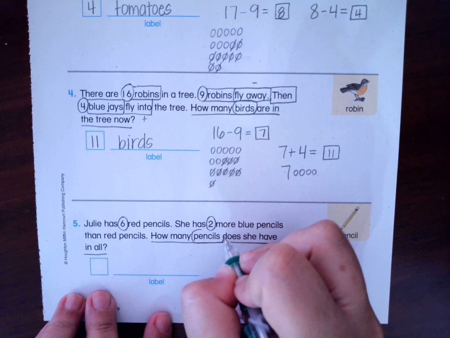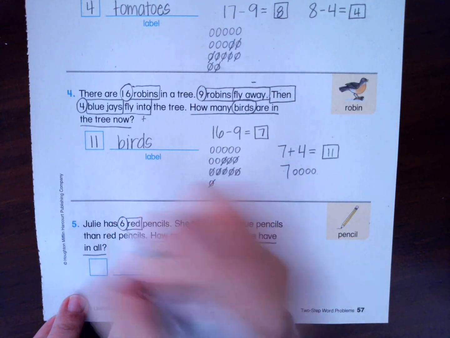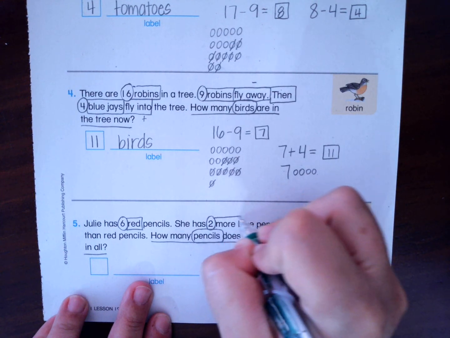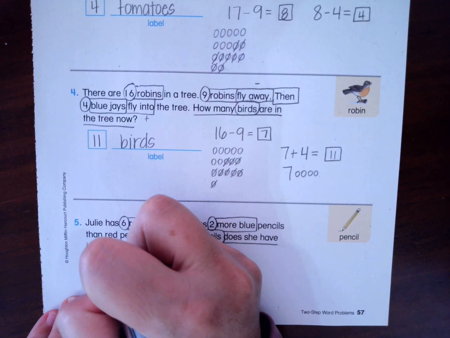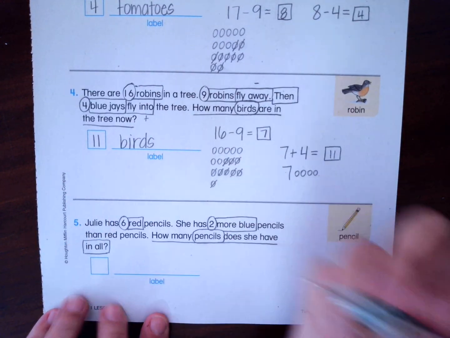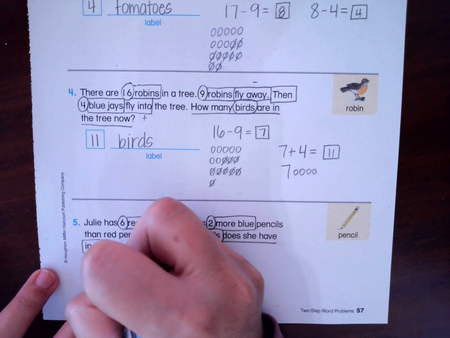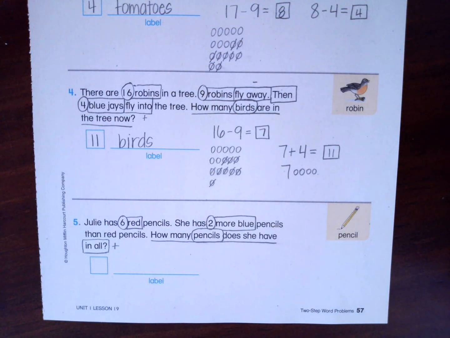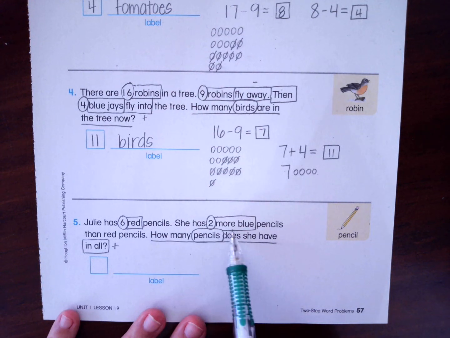That tells me my label is pencils. I see red. I see 2 more blue than red. And I see in all. What does in all tell me? In all tells me I'm going to add. So I know she has red pencils and blue pencils, and I want to know how many pencils, red and blue, does she have together? I see the word 6 red, 2 more blue.